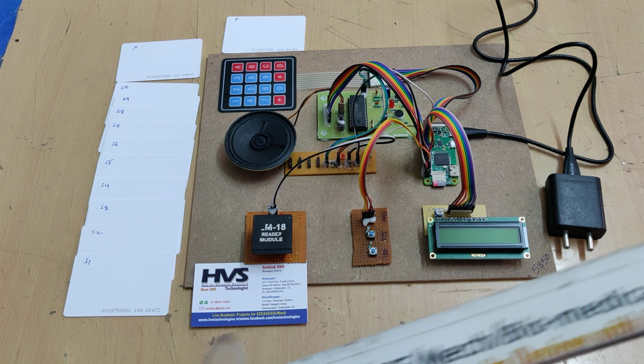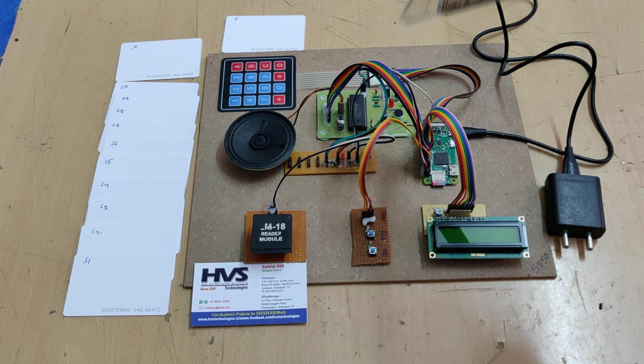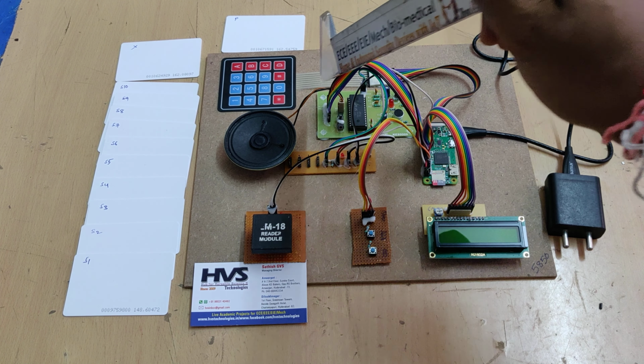So it means we need to record the voices predefined at the 8 locations, and when we trigger the respective pin, the recorded voice will be announced from the respective pin directly. So let us see the demonstration.